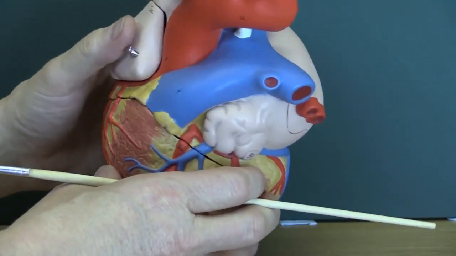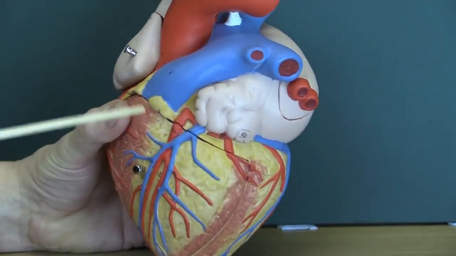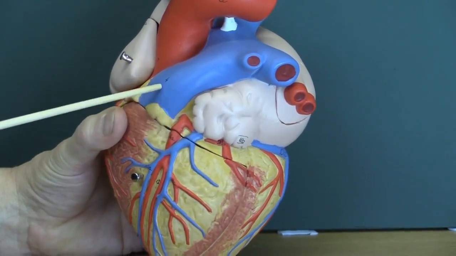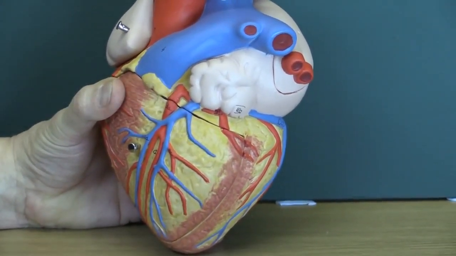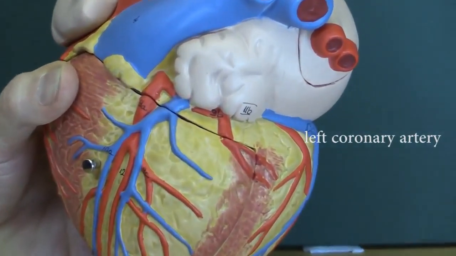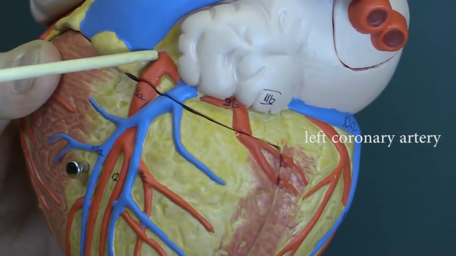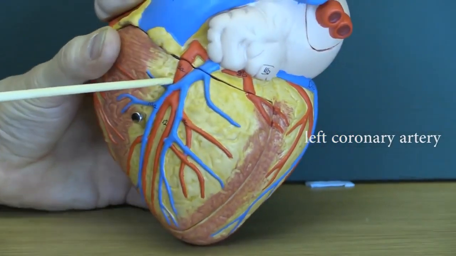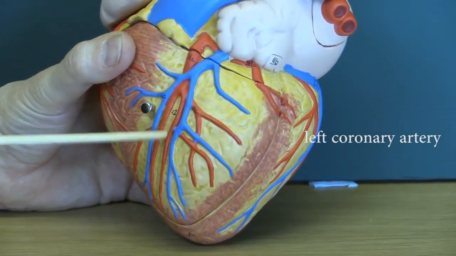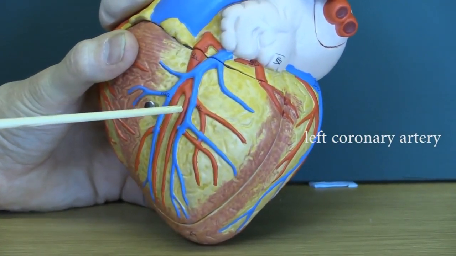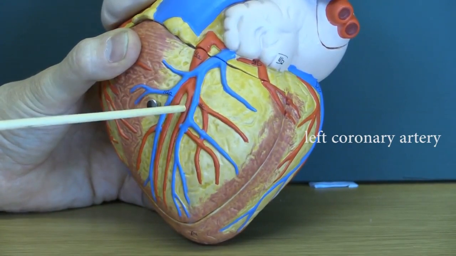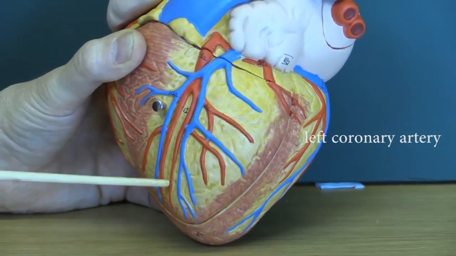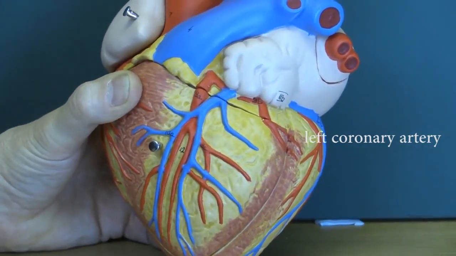Coming round to the left side of the heart, just here, coming under the pulmonary artery there is the left coronary artery. So here we have the left coronary artery, and we see here it's dividing, and a major artery goes down here. In most people this is a more single major vessel, not particularly well illustrated here. One large vessel going down with branches going off it.